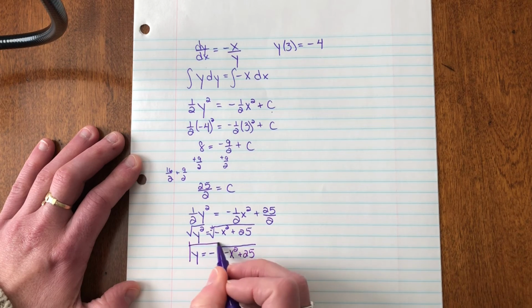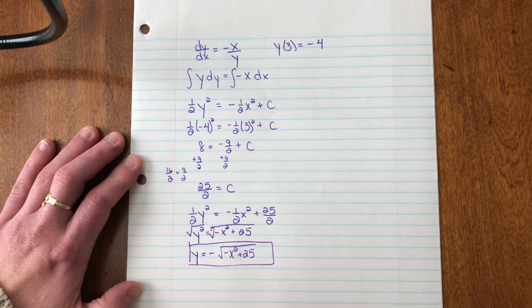Final answer. All right, now I'm going to go and see how it looks for posting wise, and I will continue on with number 2 in a second.